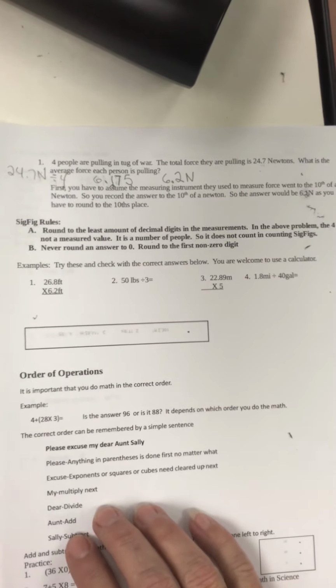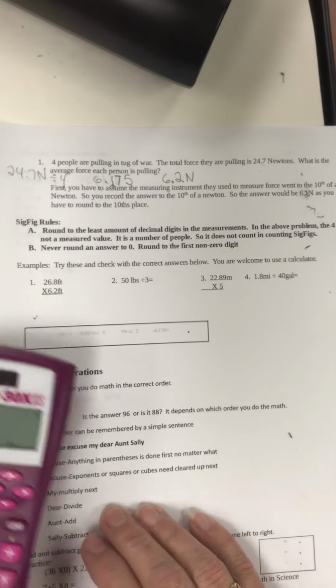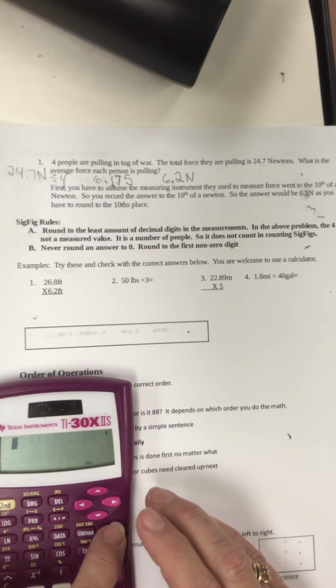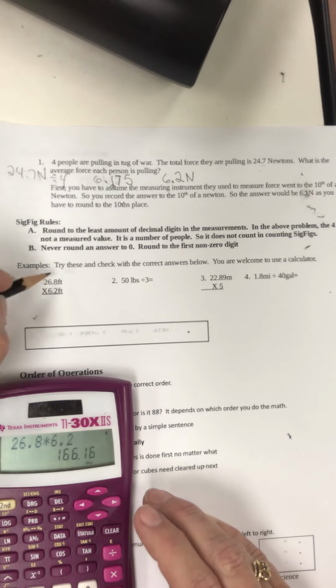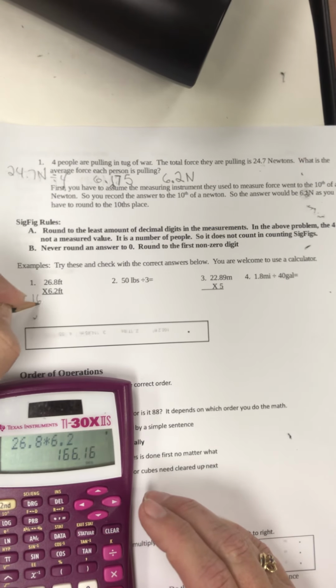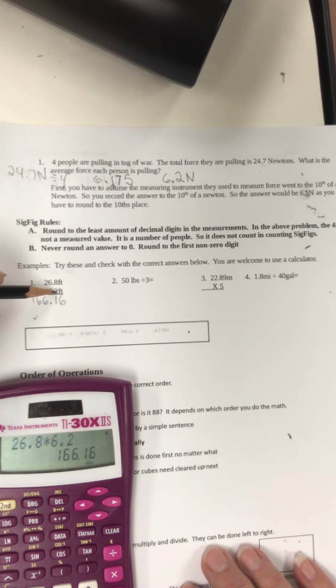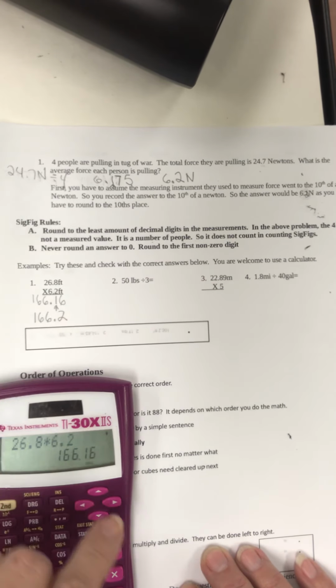So if I get my handy dandy calculator out and start doing these problems, I've got 26.8 times 6.2. I get an answer of 166.16. But since I have 1 decimal place and 1 decimal place, the least number of decimal places is 1, so I have to round to the 1 decimal place. The 6 makes the 1 go up, so my final answer would be 166.2.